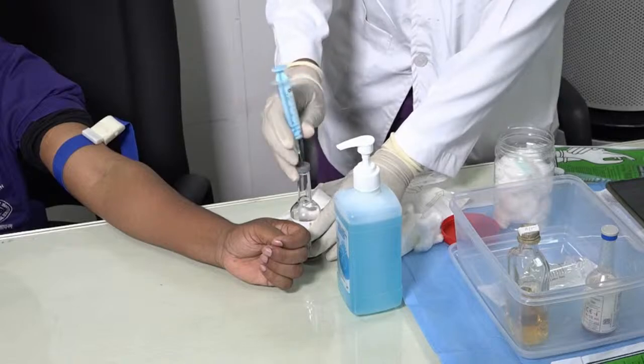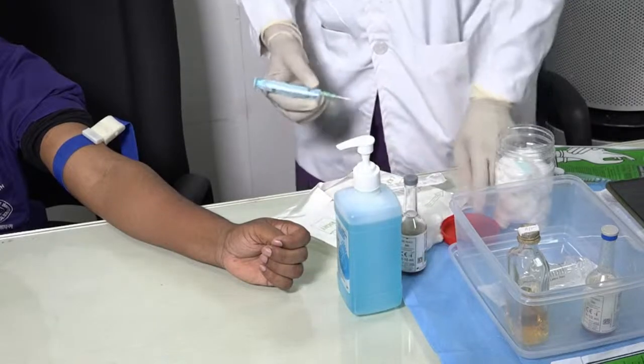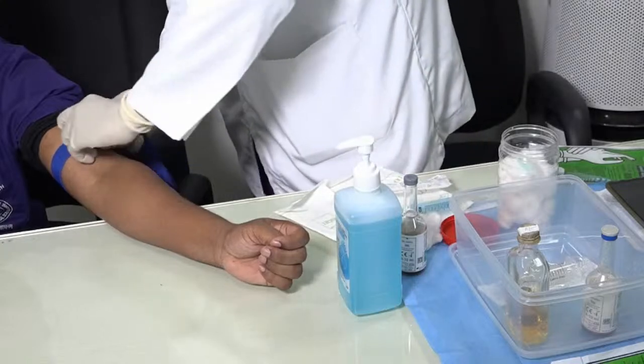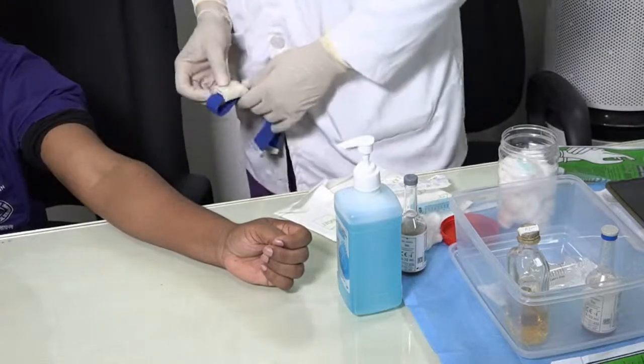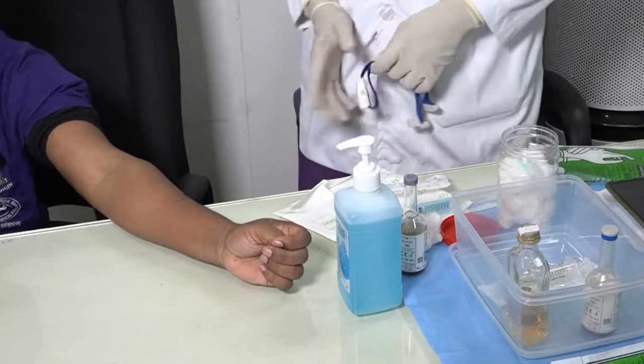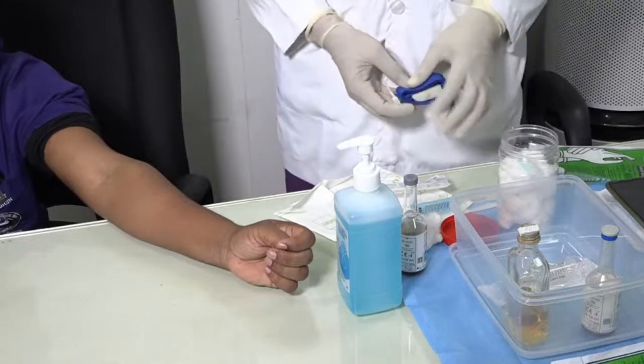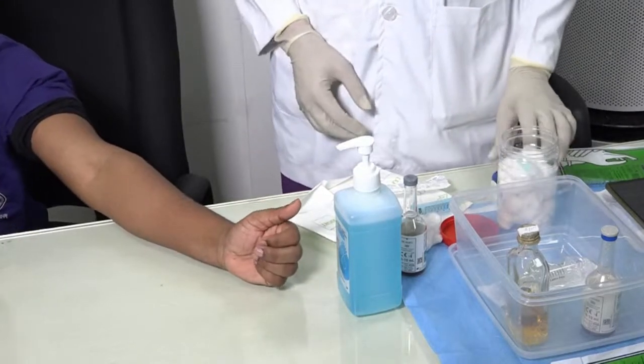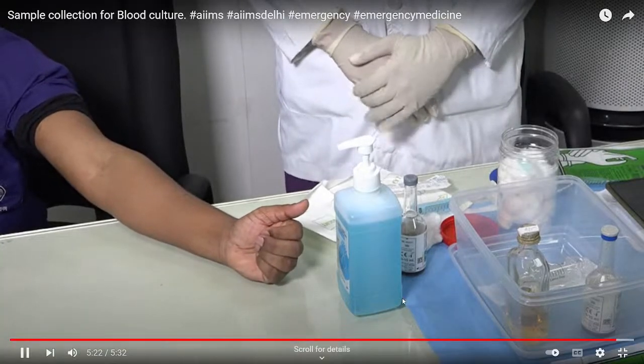Always collect blood culture first if additional tests are to be done. Discard the needle and syringes into sharps container and other as per the biomedical waste management protocol. Remove gloves and wash hands, label bottles and transport as quickly as possible.